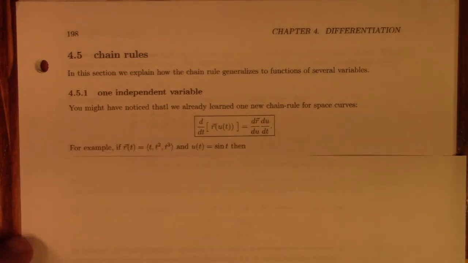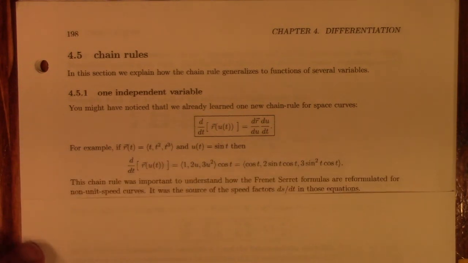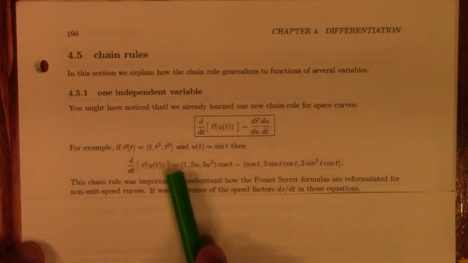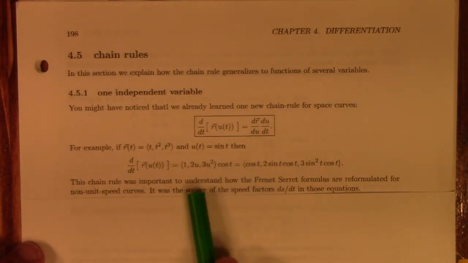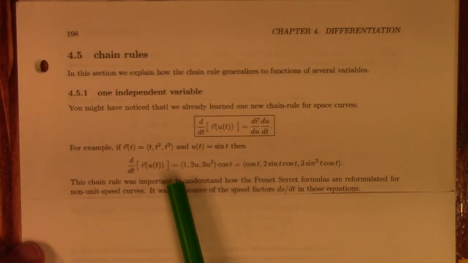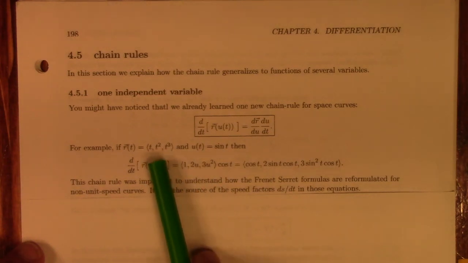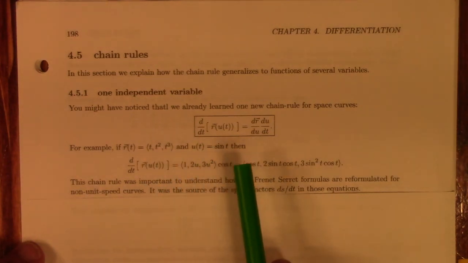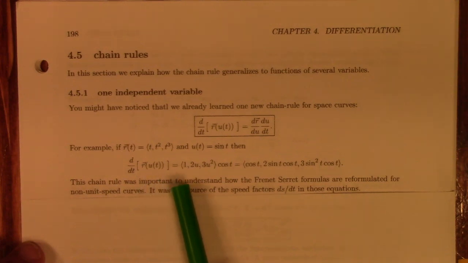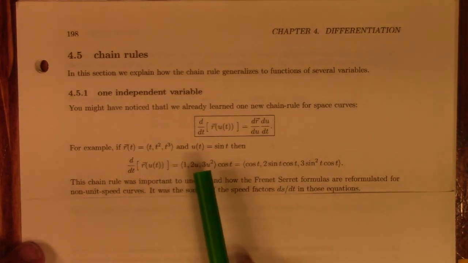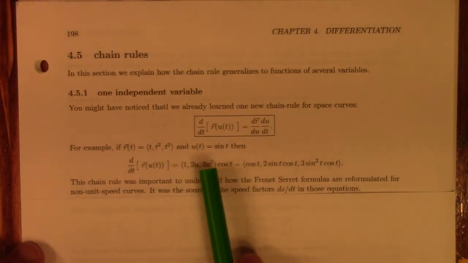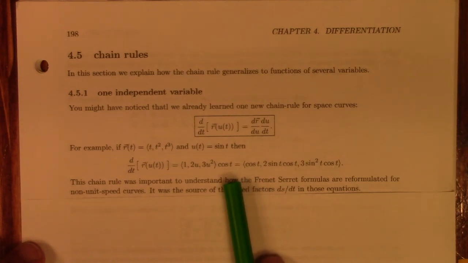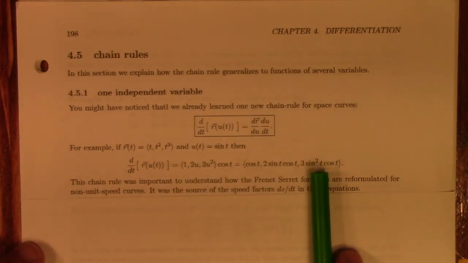Sorry about that. So, for example, if we had that path and we reparameterized with sine t rather than t, in other words, we replace t, t squared, t cubed with sine t, sine squared t, sine cubed t, then when we differentiate, we end up with basically the derivative of the original in terms of time, replaced with u, times the derivative of the inside function, which this time is cosine t, and when you work it out, you get that.